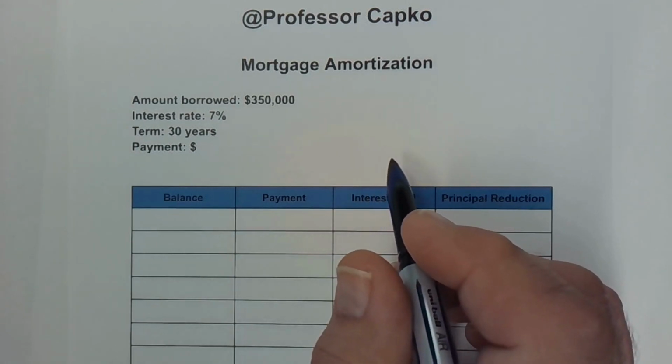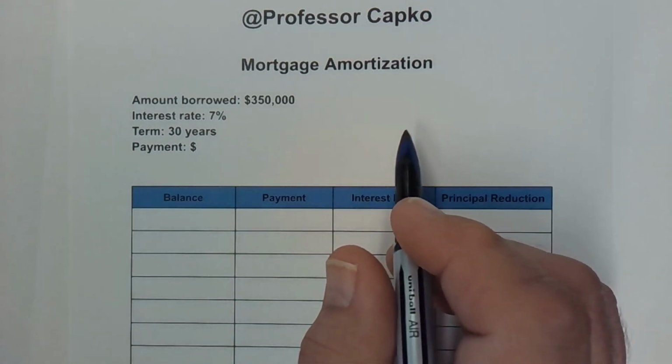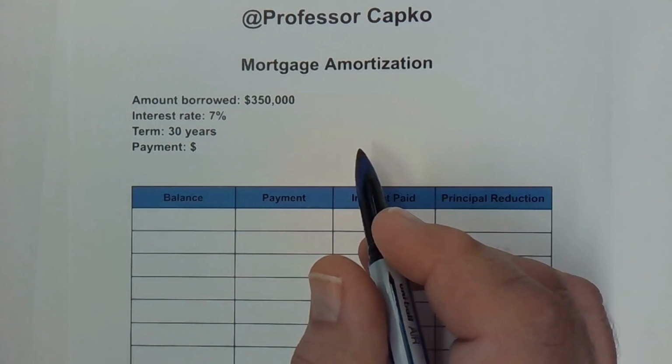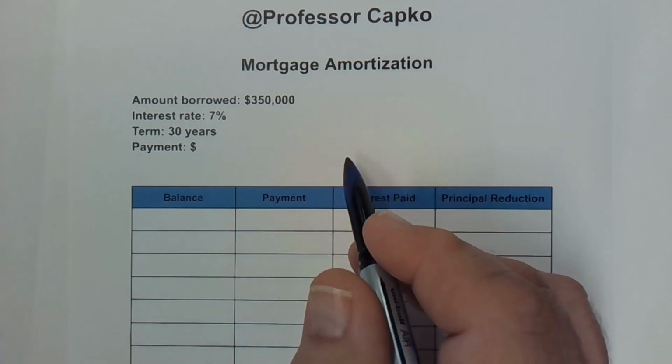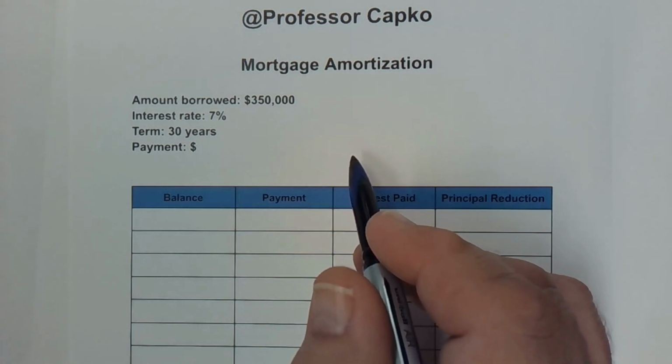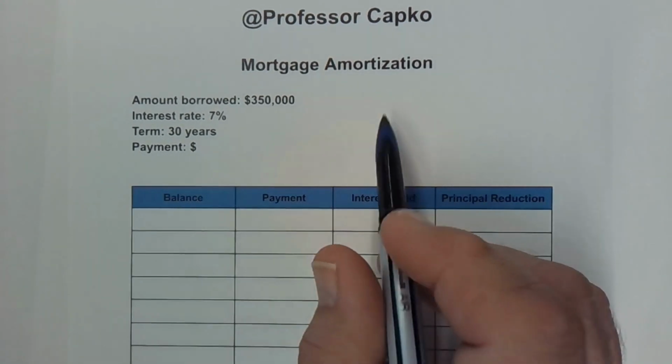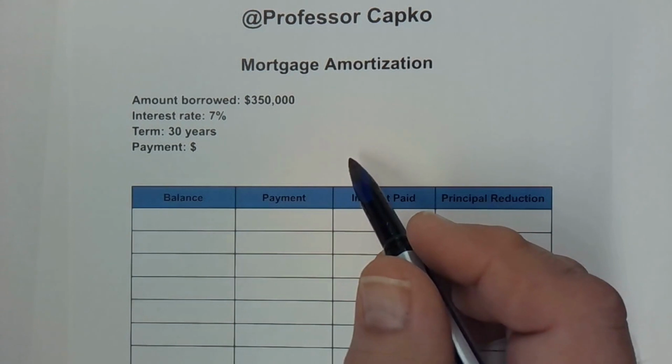Have you heard the term amortization with regard to a mortgage or other loan, maybe a car loan, and am not sure what it means? Well, you've come to the right place because I'm Professor Capko and I'm going to make it super easy for you to understand here today.